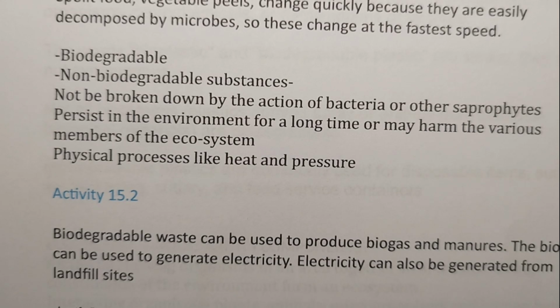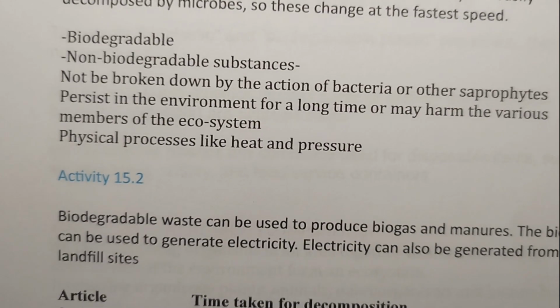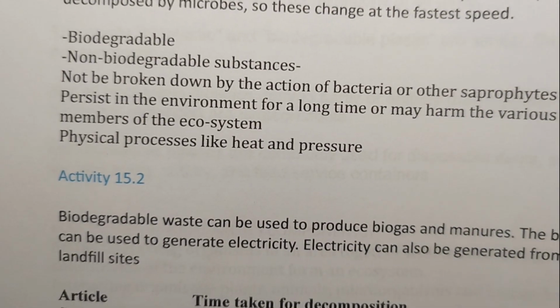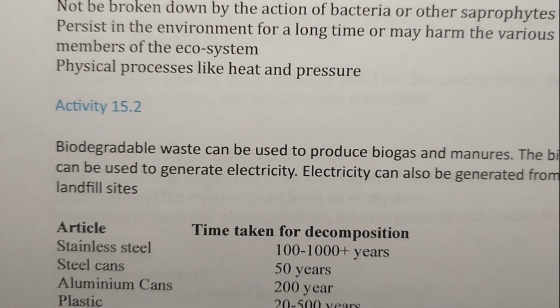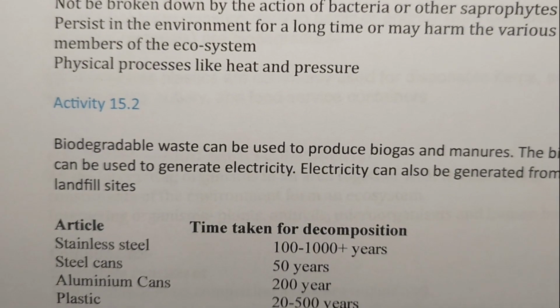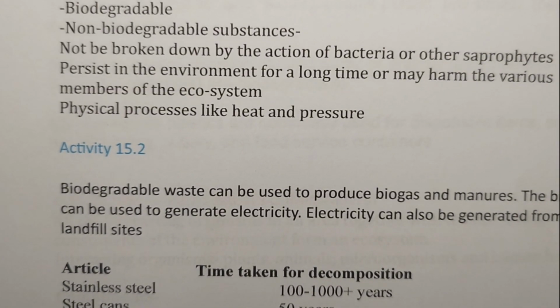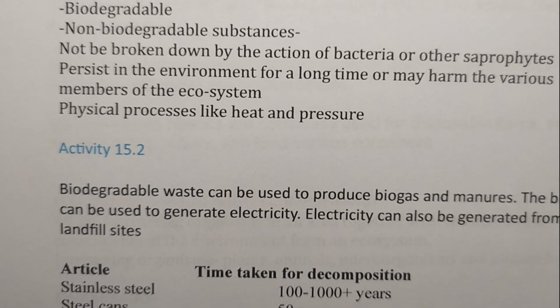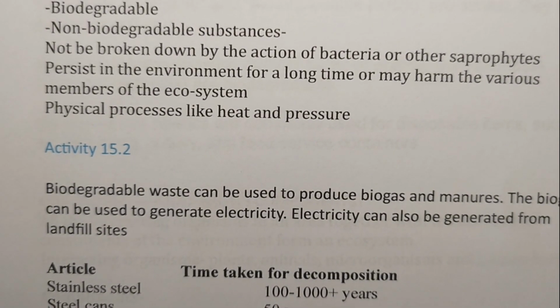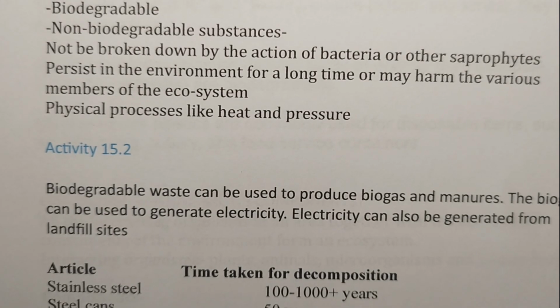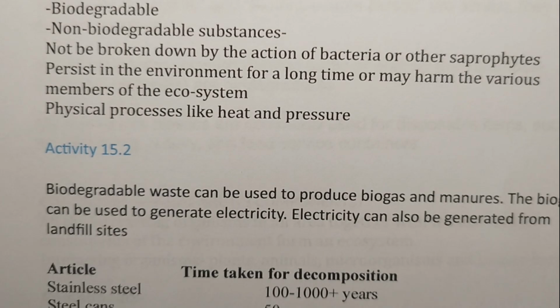Okay, so there is a second activity that's there in your CBSE book. Mind you, I'm referring to an online PDF available on the internet, so these activities may change, but the second activity wants you to go through your library or internet resources to find out about biodegradable and non-biodegradable substances and how long various non-biodegradable substances are expected to last in our environment.